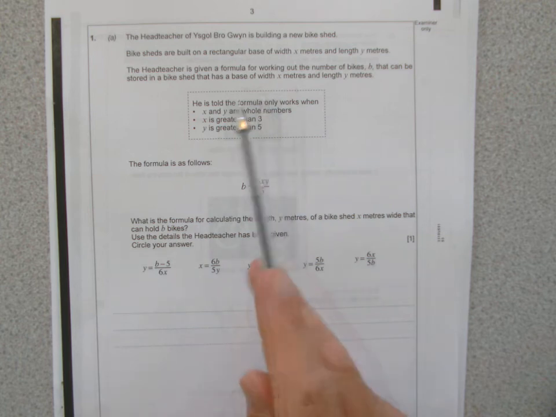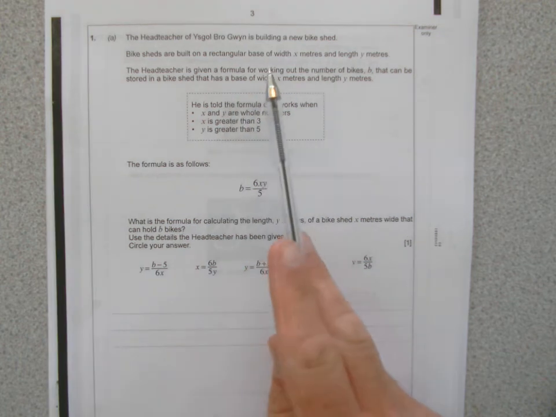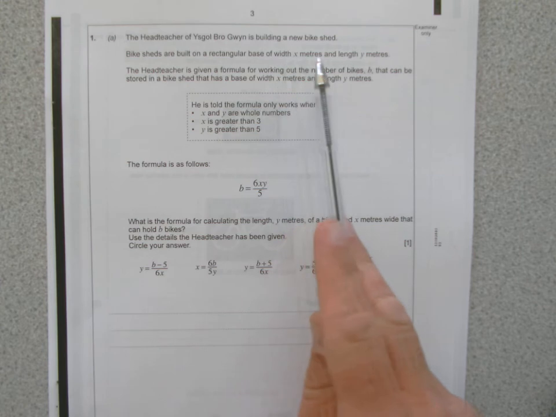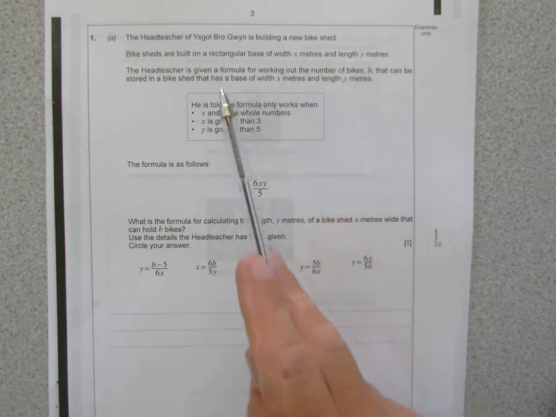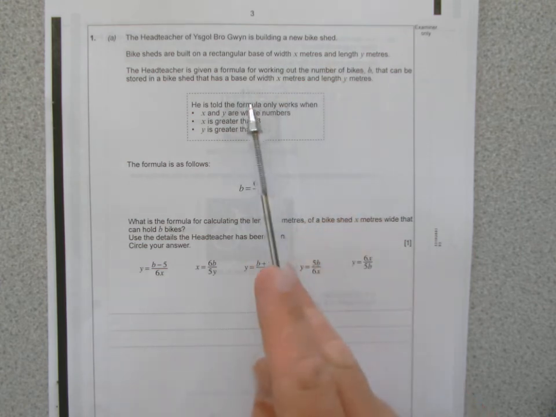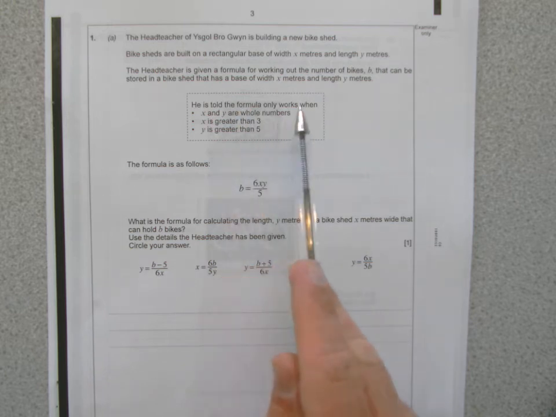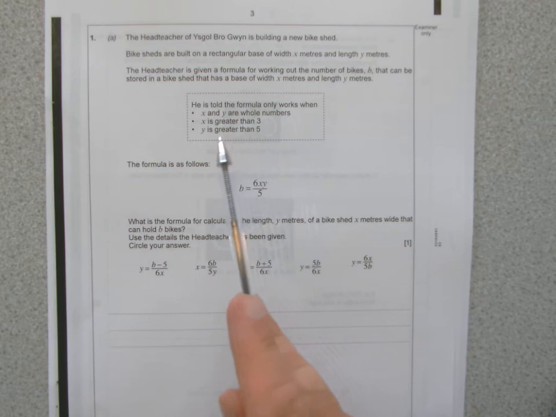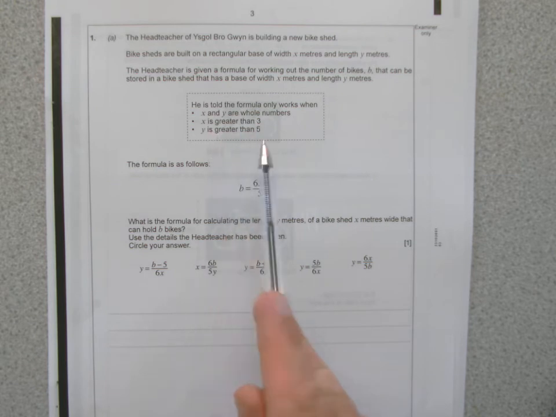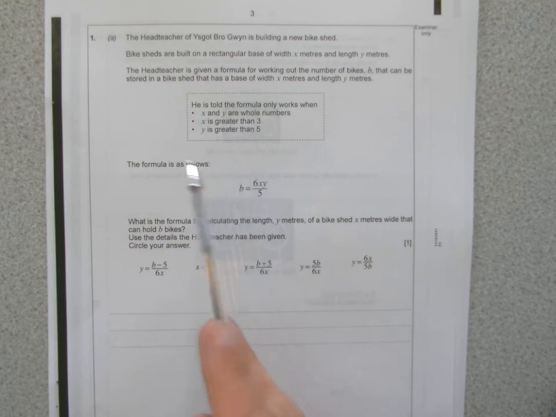Okay, so this is to do with building a new bike shed, and we know this bike shed has a base X meters wide and length Y meters, and then you've got to follow these rules regarding that. It says X and Y have got to be whole numbers, the length and width. X is greater than 3 and Y has got to be greater than 5, so it's got to satisfy those properties.